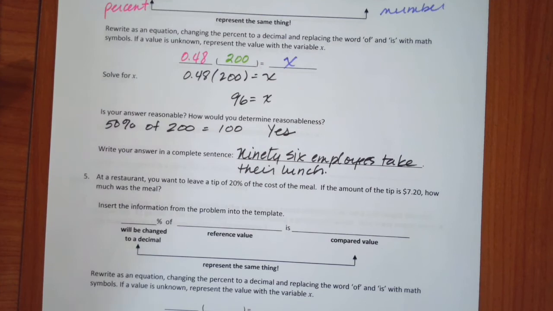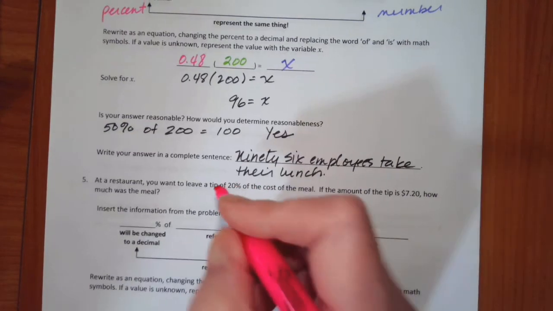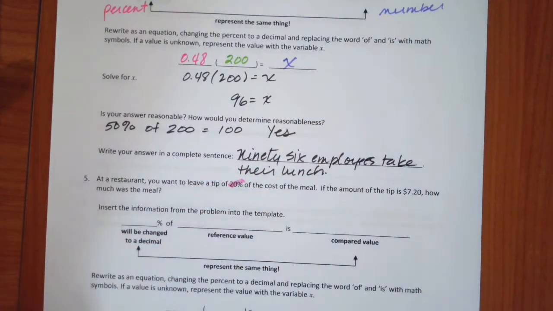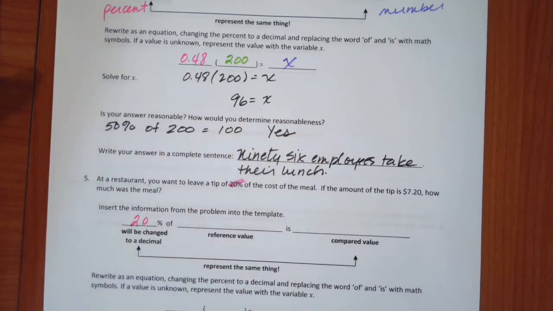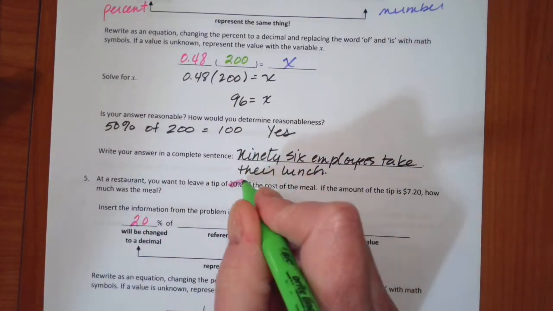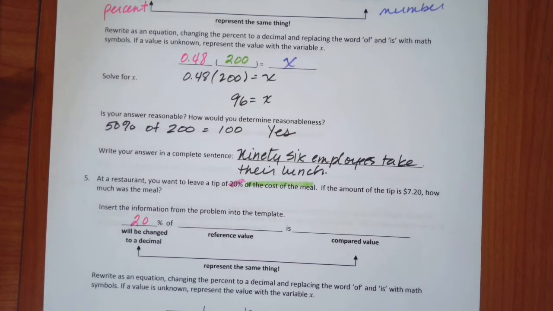Our next one. At a restaurant, you want to leave a tip of 20% of the cost of the meal. If the amount of the tip is $7.20, how much was the meal? Well, I've got a percent, 20%. Of what? Of the cost of the meal.